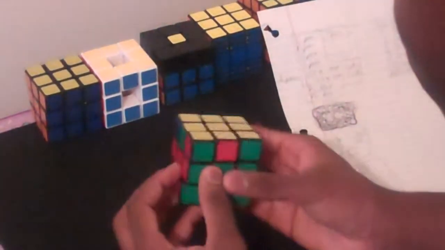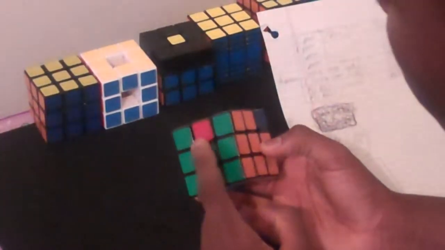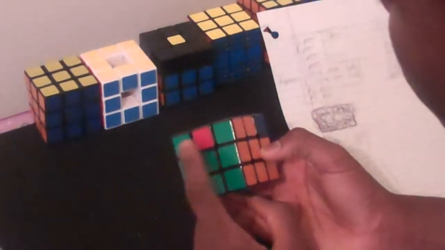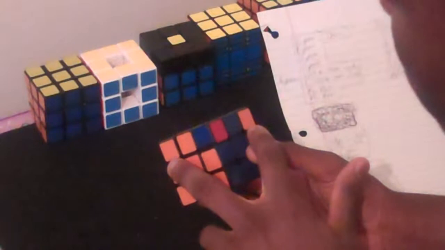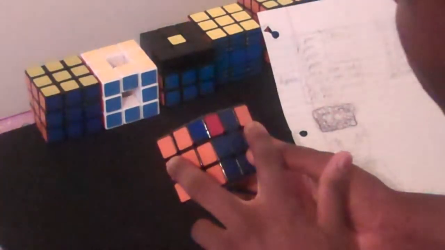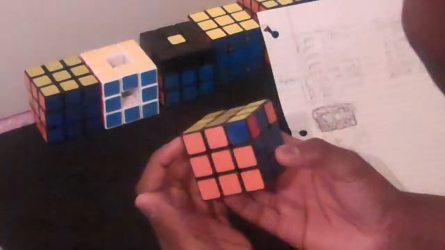Actually, you know what? I don't think I know it that well from that angle, but yeah, okay. You have that one where they're alternating. You have this one where the color and the sticker are adjacent. From this angle, you're going to have your headlights again. Not your headlights, but your matching corners, your opposite color pointing towards the headlights.